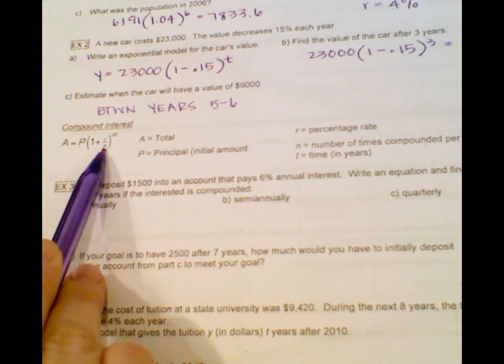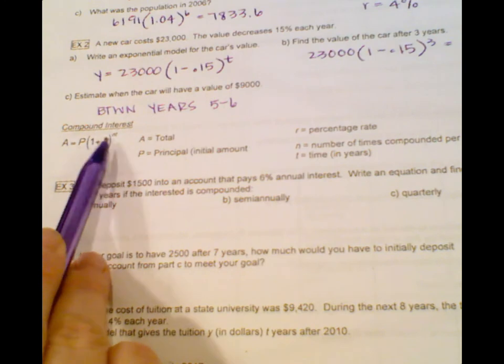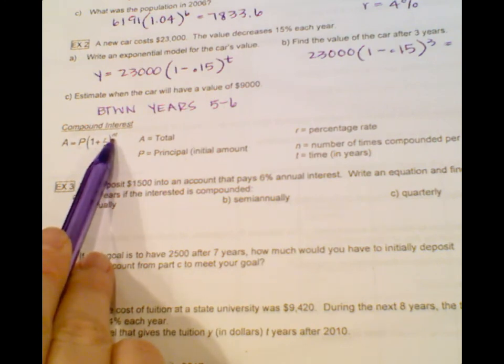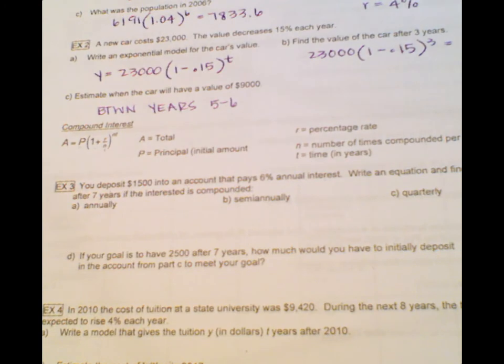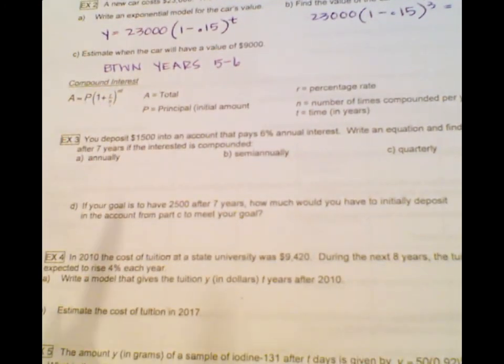So sometimes they'll say it gets compounded annually, quarterly, semi-annually. It just kind of depends. We're going to do an example of each one, so don't worry if you don't know those words. Again, it is raised to the N, which is the number of times it's compounded, and the T is your time, which again is in years. So let's just try example 3. I'll show you the different words that it might use. It says you deposit $1,500 into a bank account that pays 6% annual interest. Write an equation to find the balance after 7 years if the interest is compounded annually, semi-annually, quarterly.